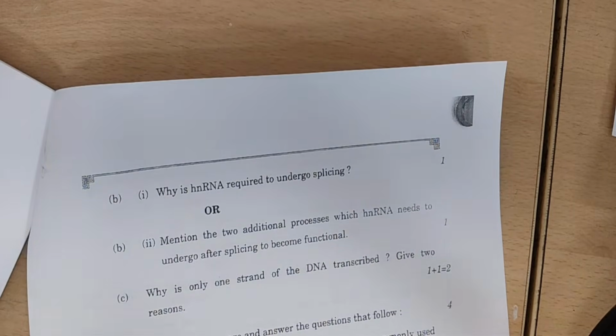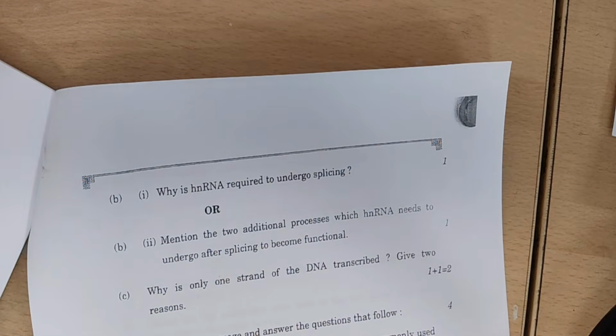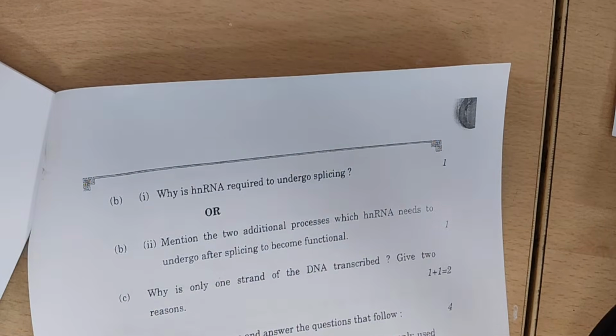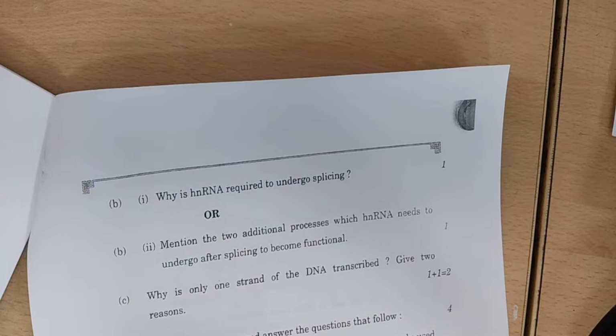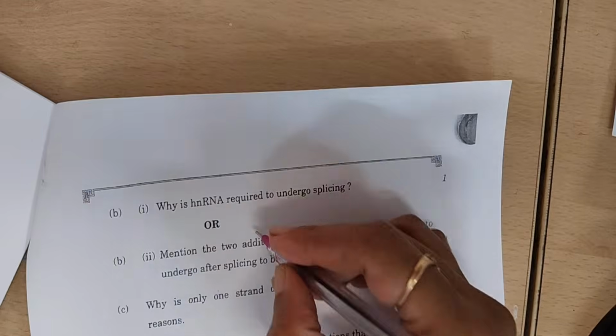Mention any two additional processes which hnRNA needs to undergo after splicing to become functional. Heterogeneous nuclear RNA contains both exons and introns.